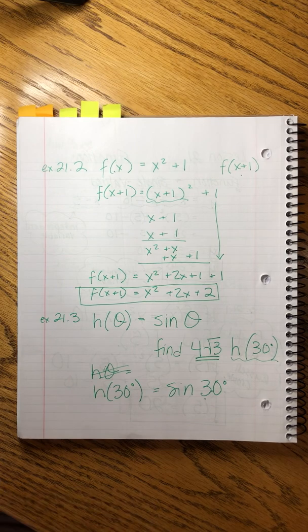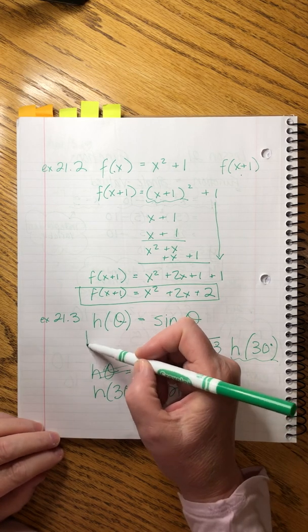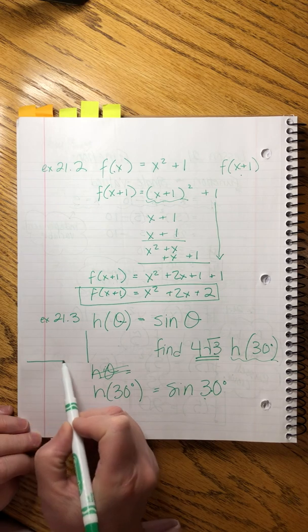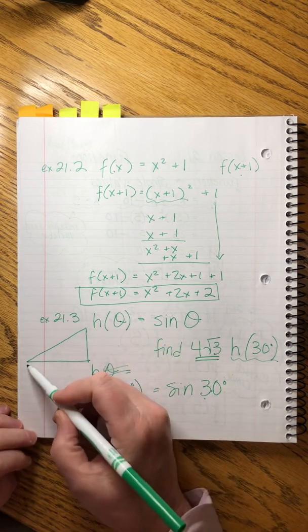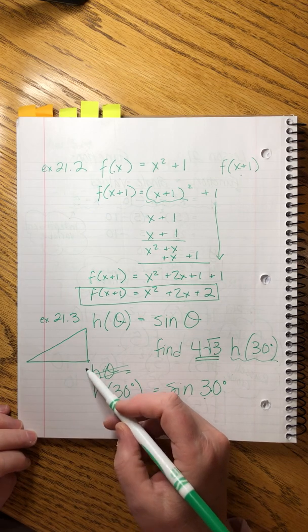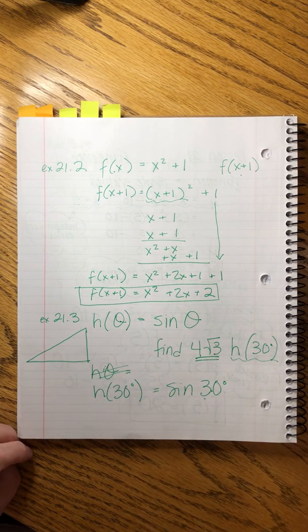Okay, so how do we find the sine of 30 degrees? Well, before I reach for my calculator, I think, oh, 30-60-90 triangle, right? That's got a 30-degree angle in it. I'm drawing that triangle. I'm imagining this one down here, but I'm not going to copy it. I'm not going to write it.